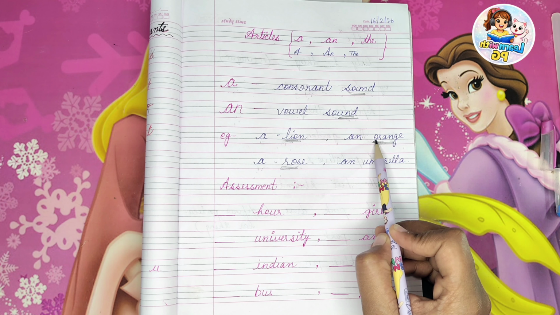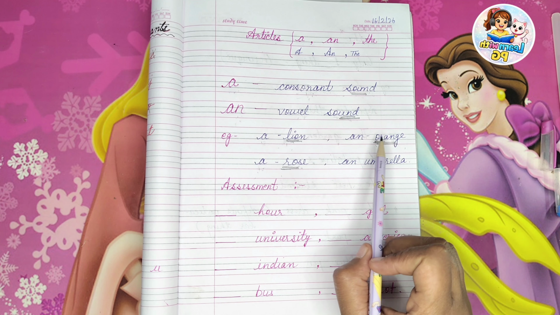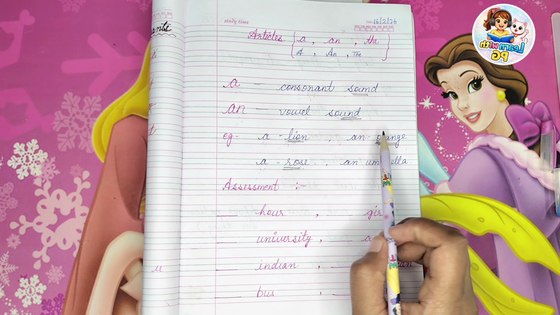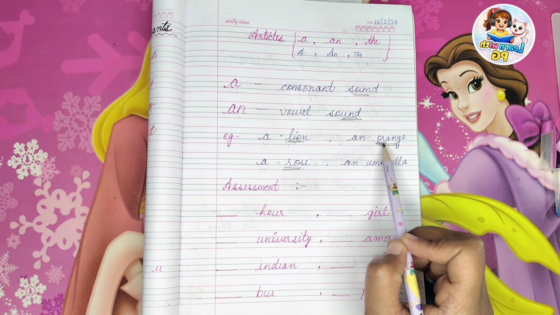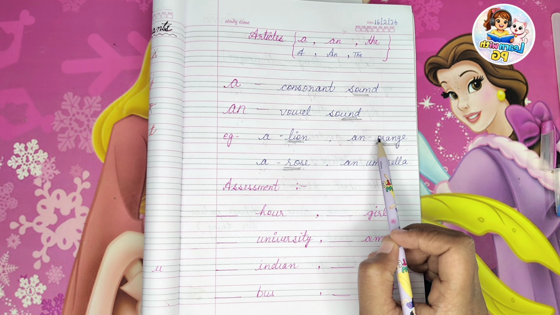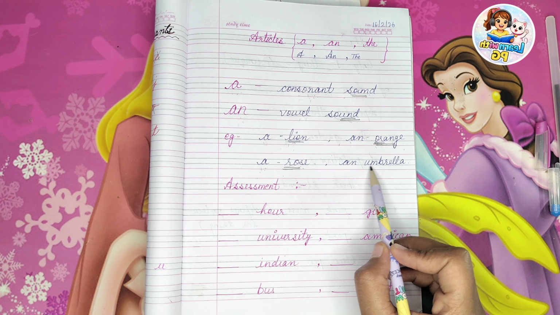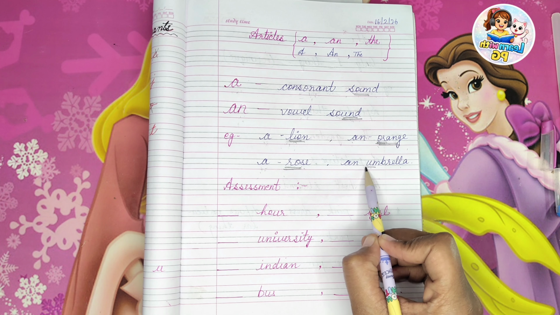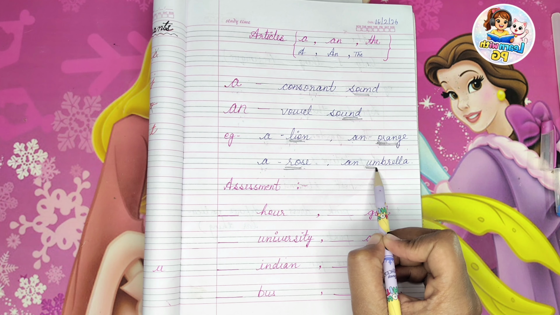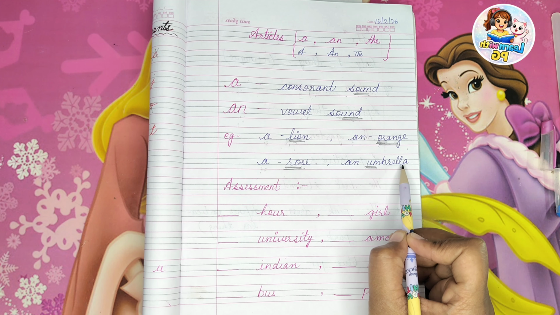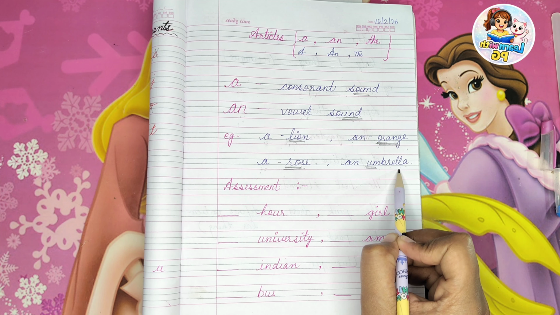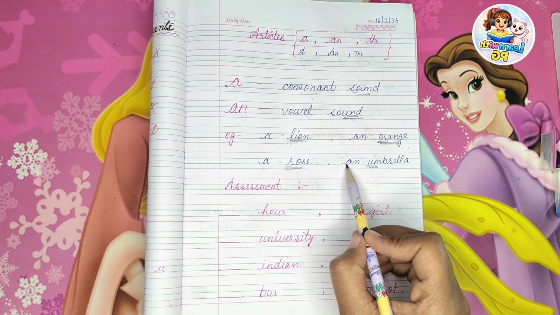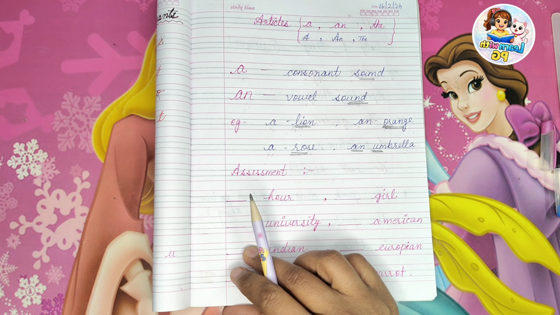And what have we learned? We have learned that the vowel O makes the sound o. It means before orange we will use article an. And umbrella. Umbrella starts with the letter U. It makes the sound u, umbrella, which is a vowel sound. And before a vowel sound, we will use article an.